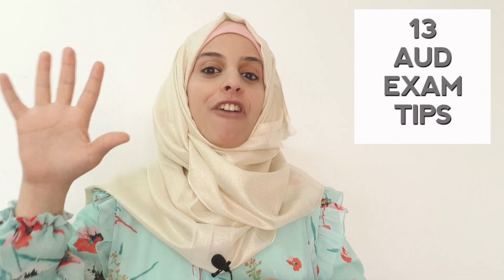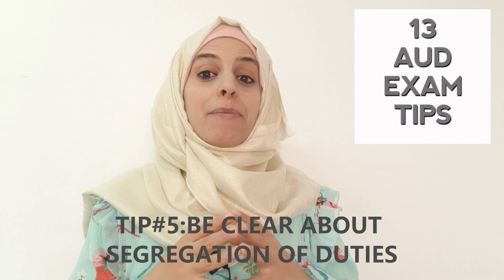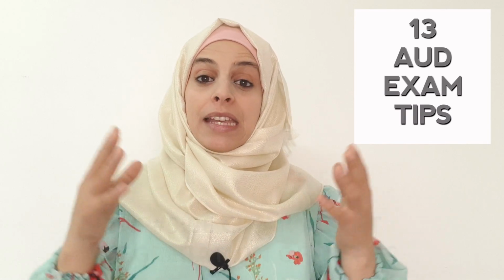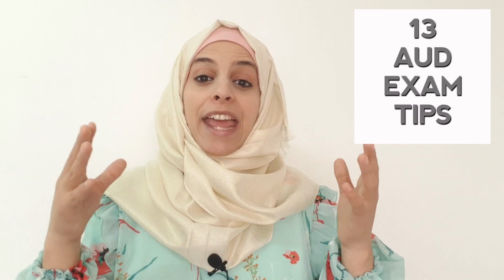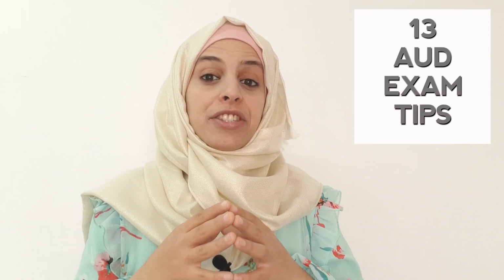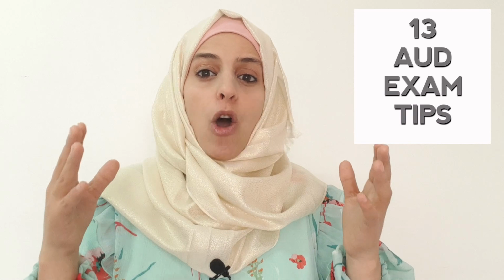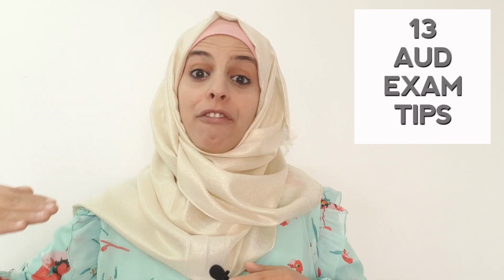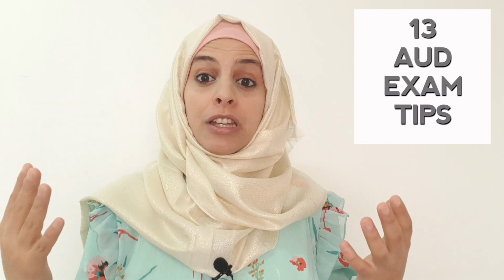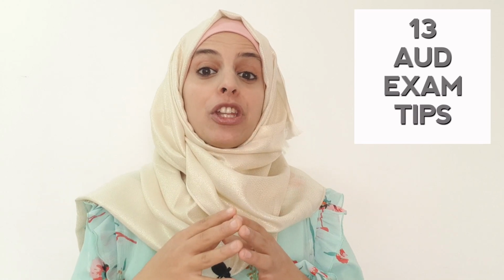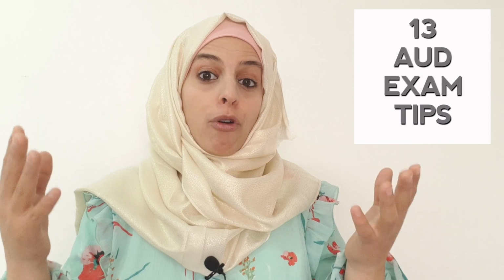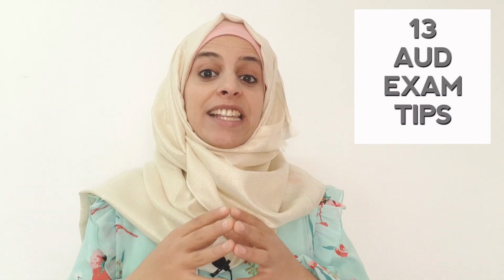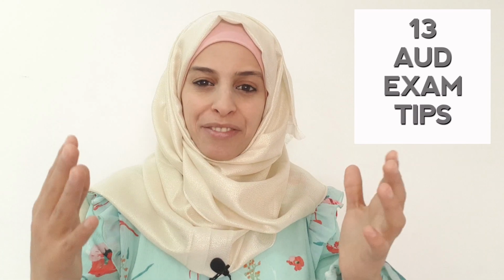Tip number 5. Be clear about segregation of duties. Segregation of duties is a concept that applies to many audit procedures, and every auditor must understand this topic. This concept is the only way to reduce the risk of fraud, particularly fraud committed by employees within a business. Performing an audit may not uncover fraud, which is defined as willful intent to deceive.